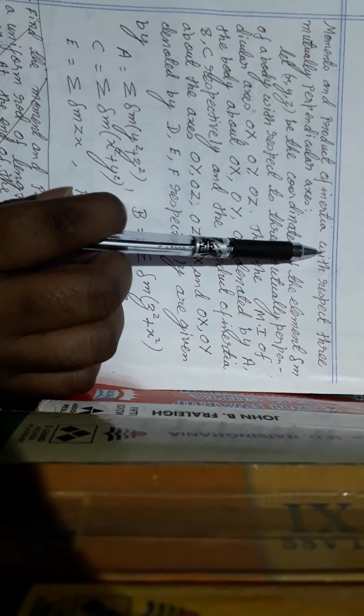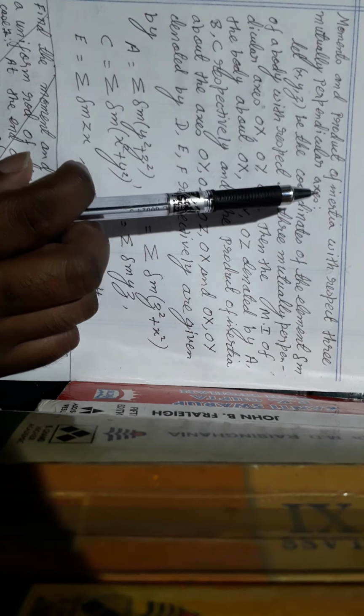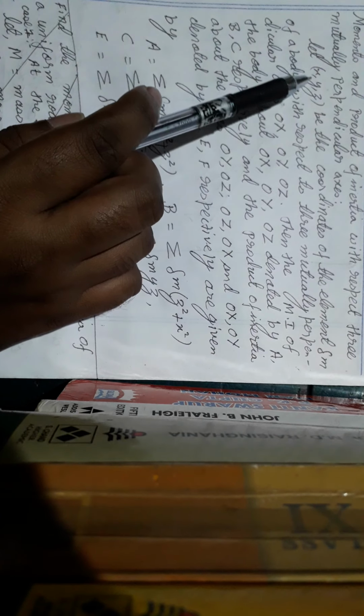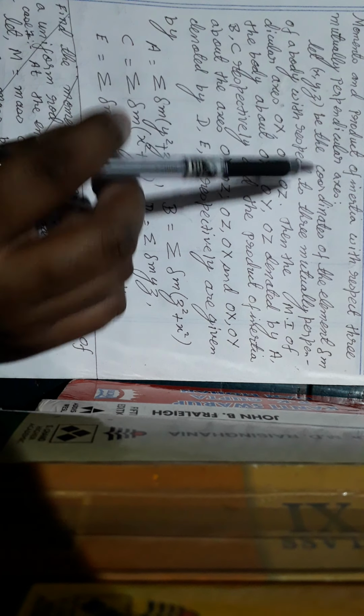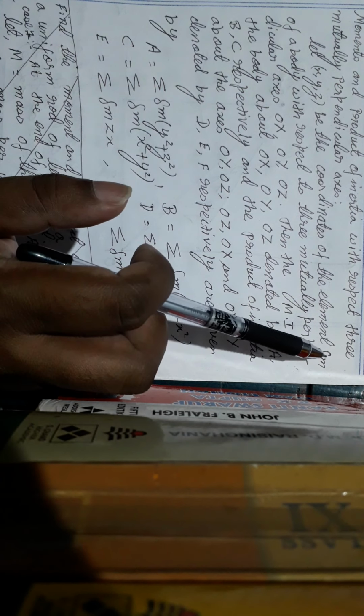Now I will try to explain the moment of inertia and product of inertia with respect to three mutually perpendicular axes. To explain this, we'll take three axes. We are taking a point x, y, z, and the mass of this point is taken as delta m.